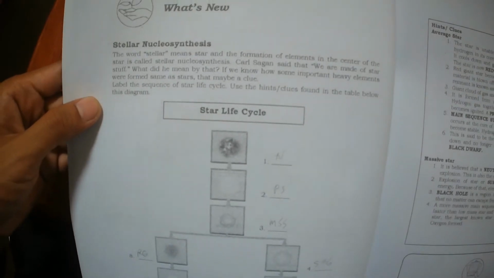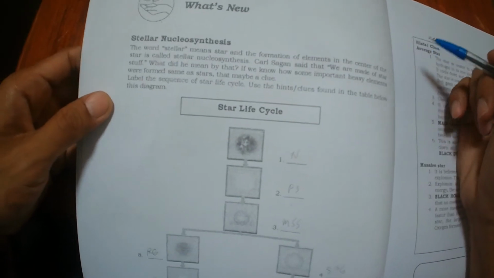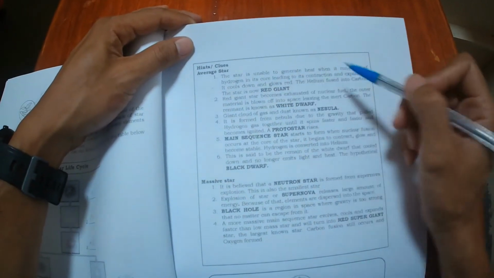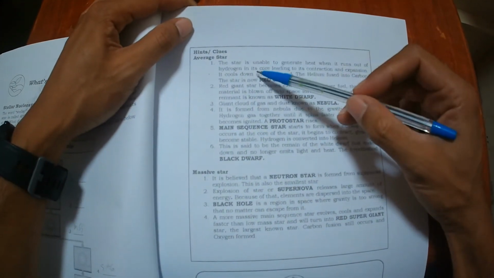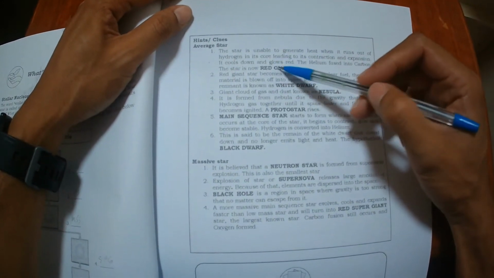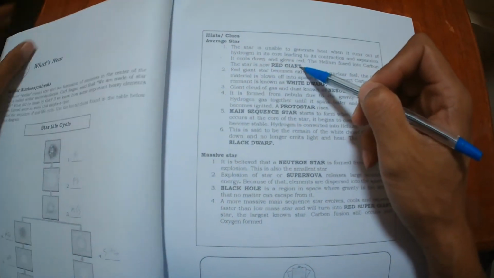So this is the first activity. Label the sequence of star life cycle. Use the hints found on the table below this diagram. So guys, I already pre-answered that. Of course, I prepared for this. Okay, the clues. The star is unable to generate heat when it runs out of hydrogen in its core, leading to its contraction and expansion. It cools down and glows red. The helium fused into carbon. The star is now red giant.